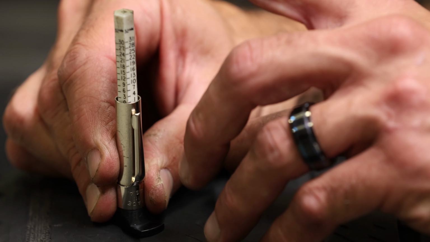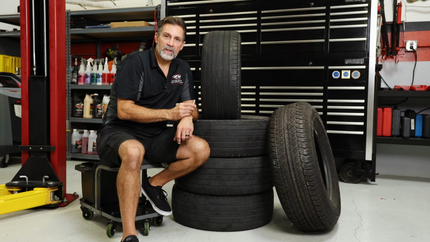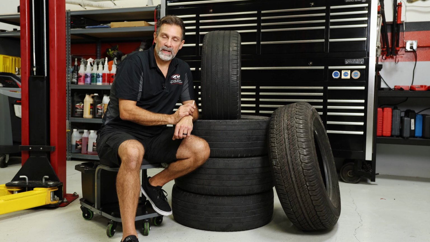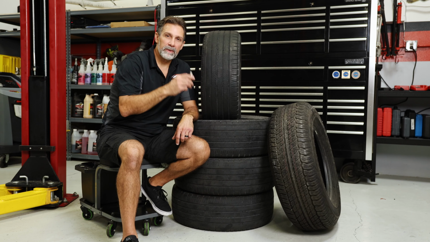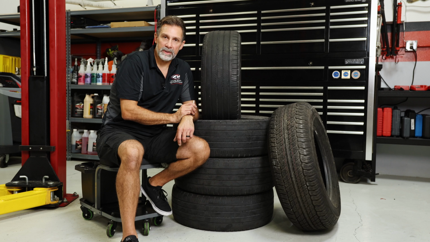I'm reading 1/32. Minimum specification on a tire is generally 2/32. Anything less than that, the tire should be discarded and not driven on. Okay, we'll probably start recommending tires somewhere around 4/32. That means you're getting pretty low on your tread wear.